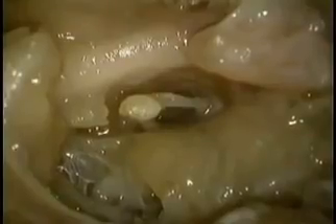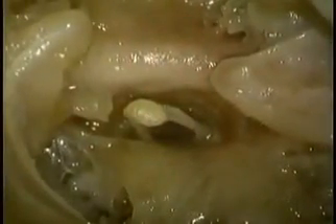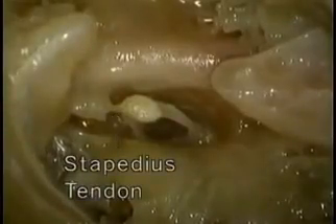The edge of the footplate is attached to the inside of the window by a membrane that allows it to move. Movement of the stapes sets up sound vibrations in the perilymph of the inner ear. The tendon of the tiny stapedius muscle, which we'll add to the picture, is attached to the head of the stapes from behind. Here's the tendon of stapedius. Its muscle belly is enclosed in bone back here. The stapedius muscle tilts the stapes backwards.